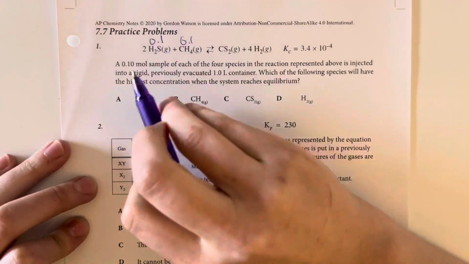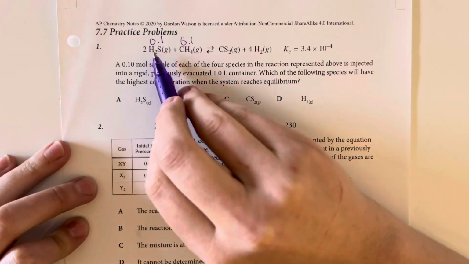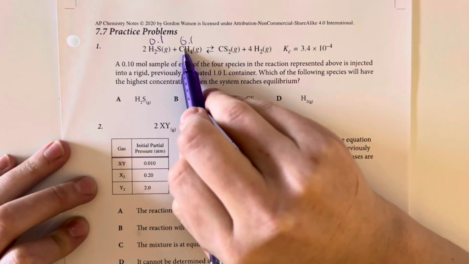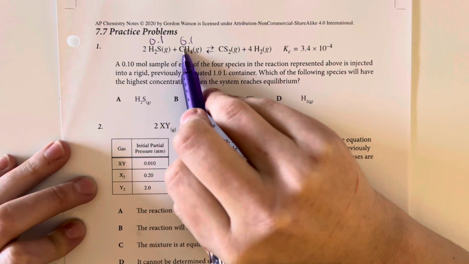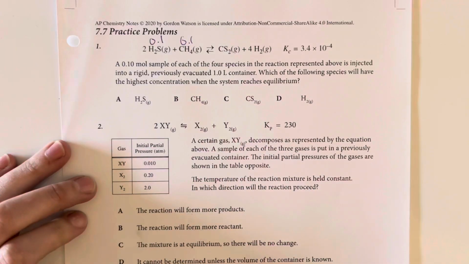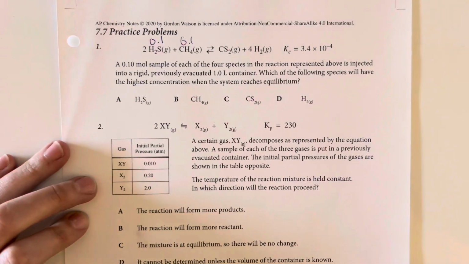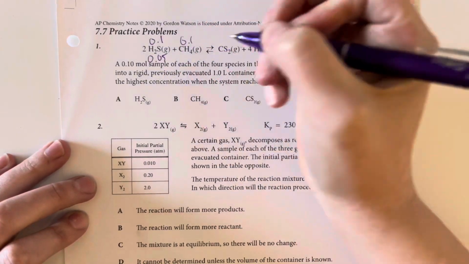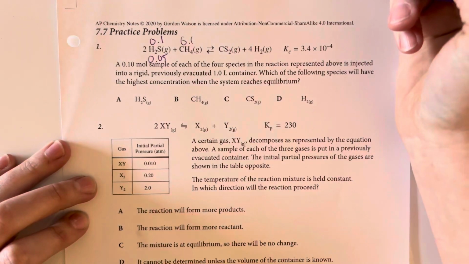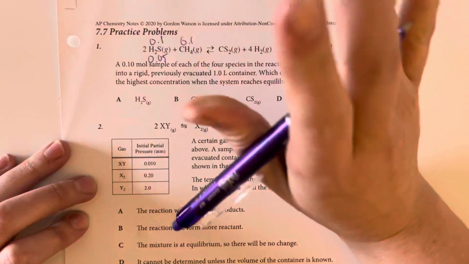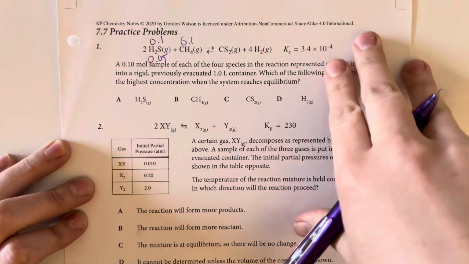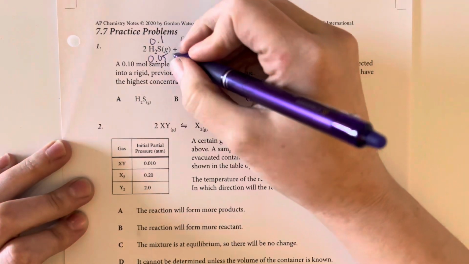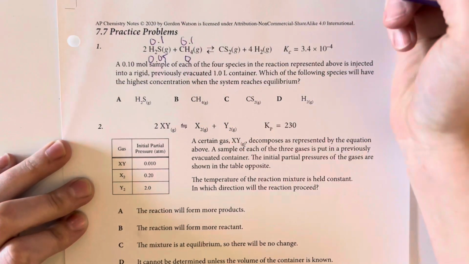I have approximately twice the number of hydrogen sulfide than methane that is needed for the reaction, meaning that at equilibrium, if I were to push to completion, only half of this would be used, whereas all of this would be used.